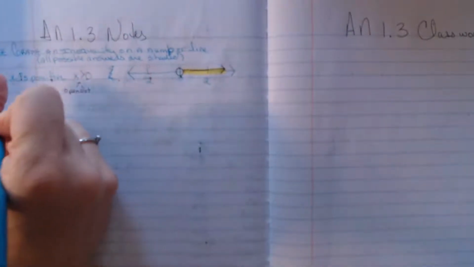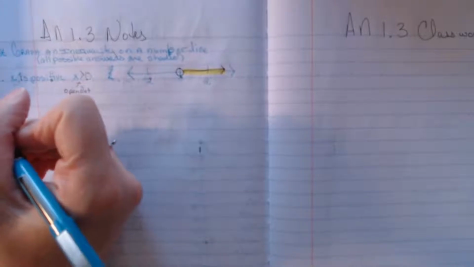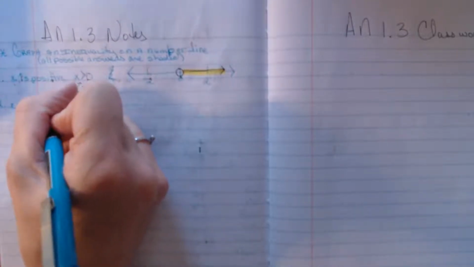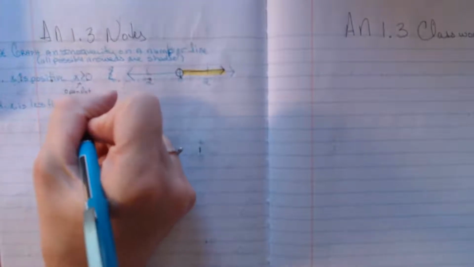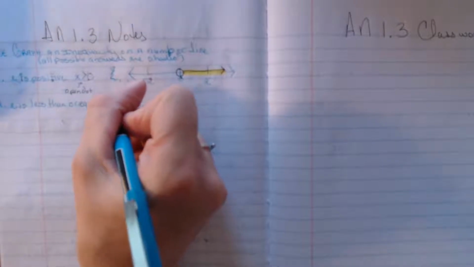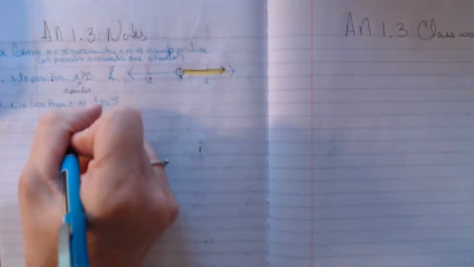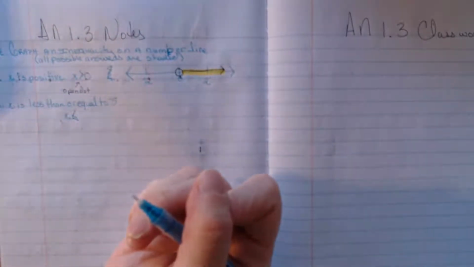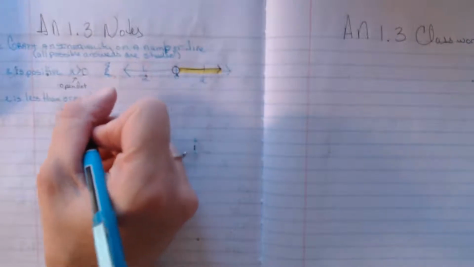Okay, number 2. Let me use my regular color again. Number 2, we have X is less than or equal to -5. Now that would show this way, X less than symbol or equal to, so you draw the line right below it, -5.